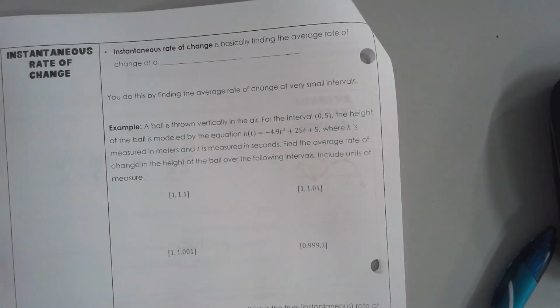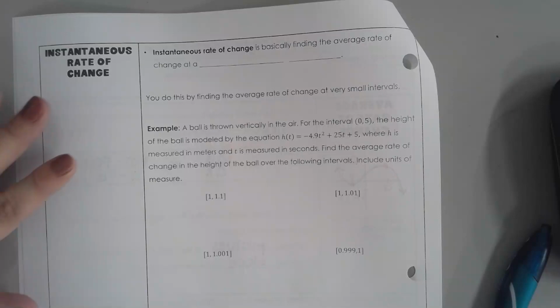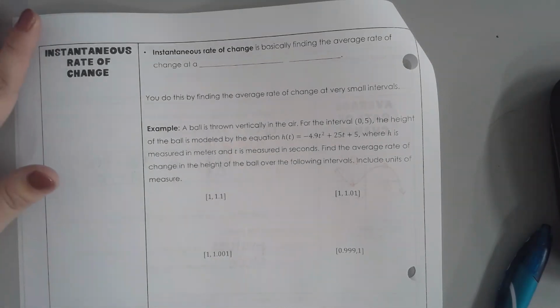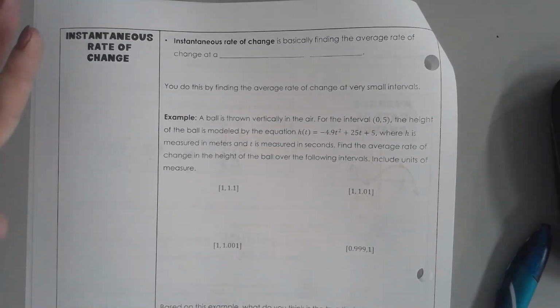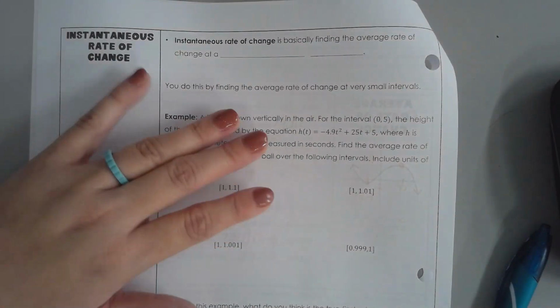Now, the instantaneous rate of change. Instantaneous means at that exact second. I might ask you to find the instantaneous rate of change, but I only give you a single point.